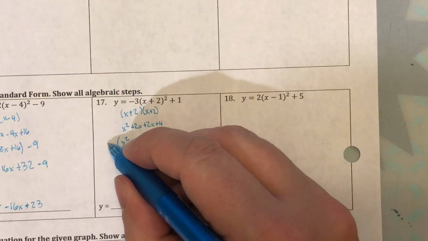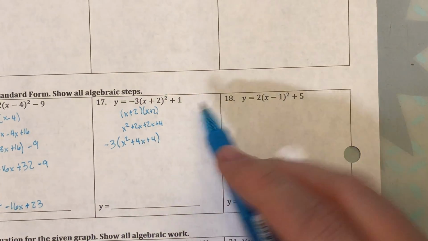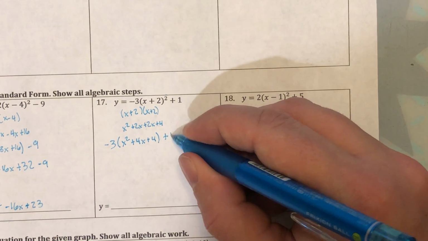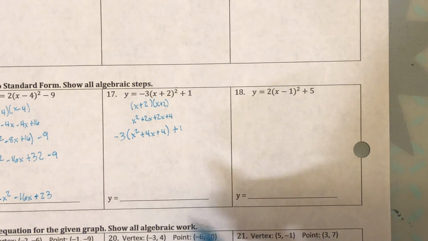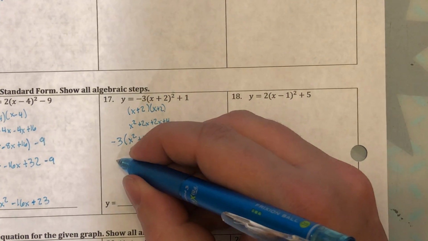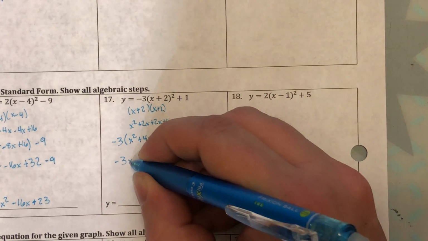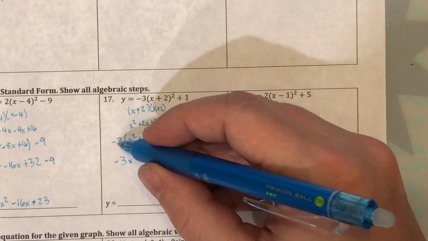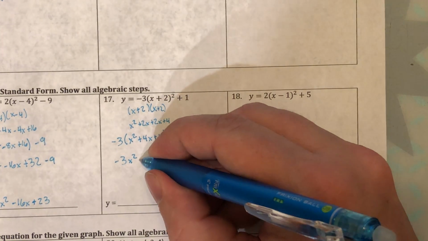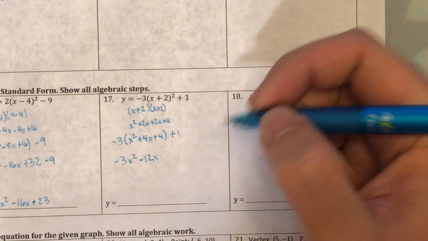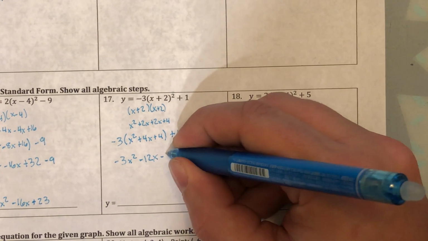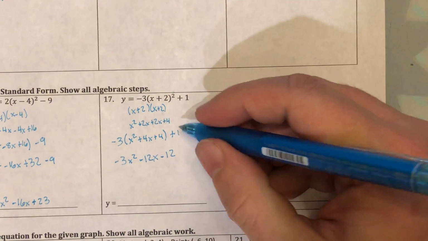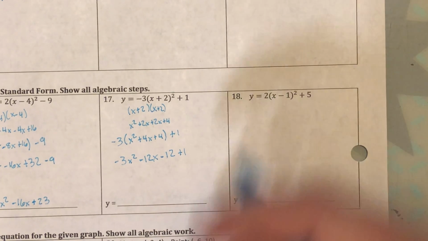I bring that negative 3 that's in front. That has to stay in front. And then the plus 1 that is behind needs to stay back there. Next is to distribute this negative 3. So I have negative 3x squared, negative 3 times positive 4x, minus 12x, negative 3 times 4, minus 12, and then I still have that plus 1.